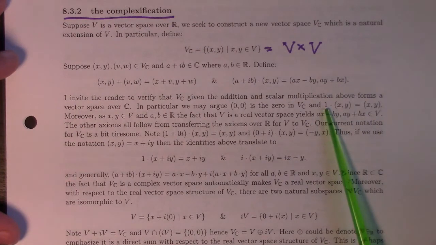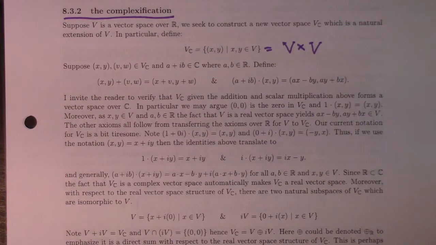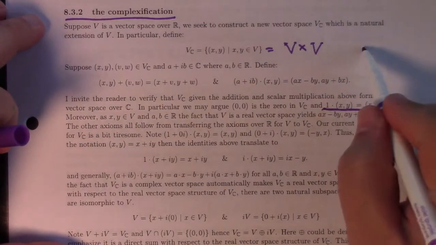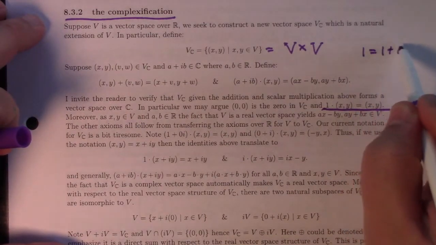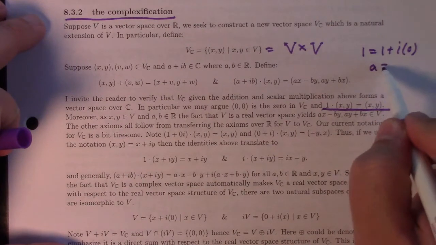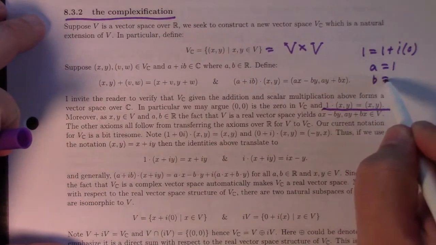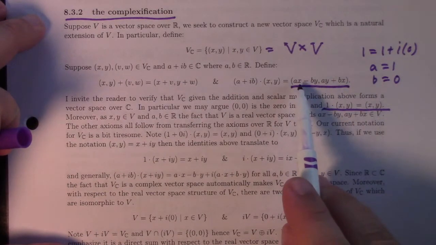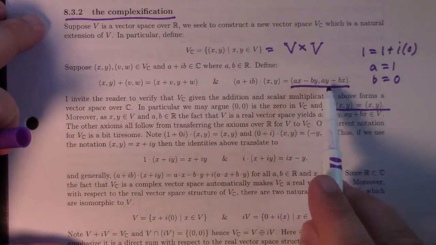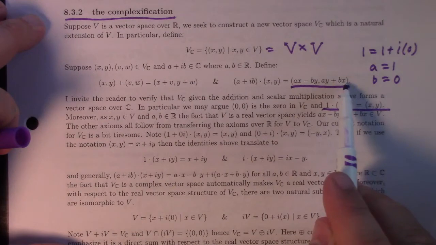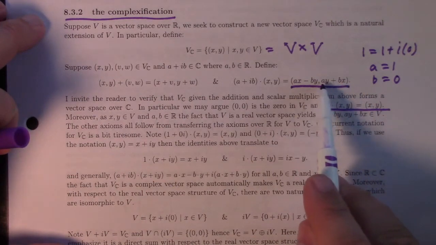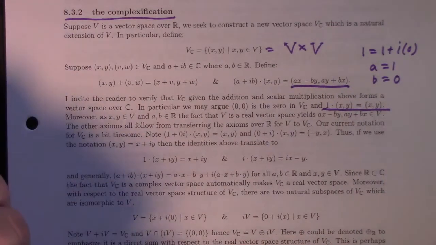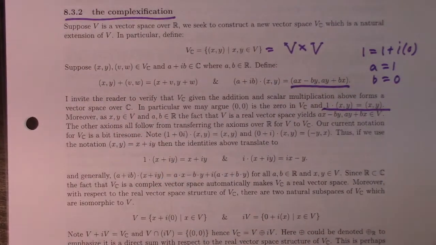Let's see here, 1 is equal to 1 plus i times 0, right? So in other words, a is equal to 1, b is equal to 0. If you look at the formula right here, a being 1 puts x, b being 0 puts 0, a being 1 puts y, so we get (x, y). 1 times (x, y) is (x, y).